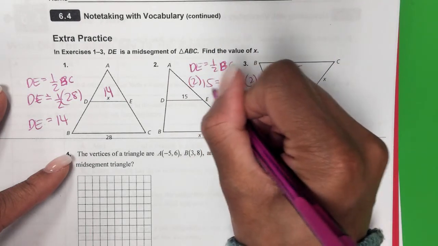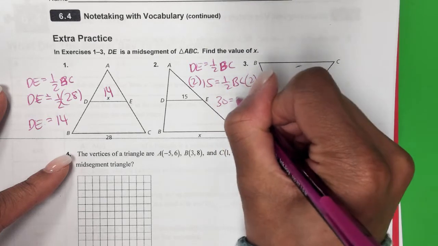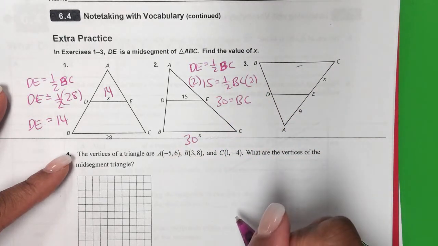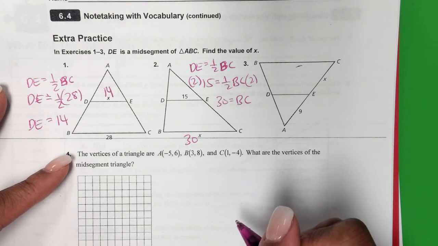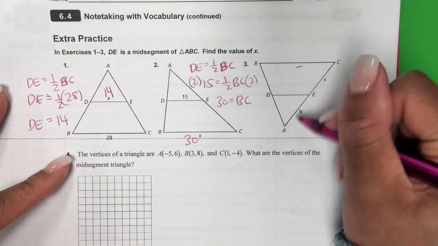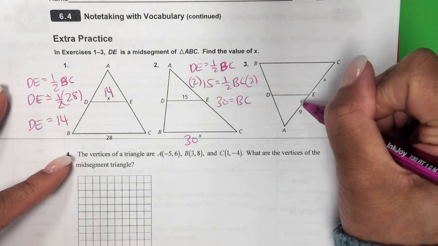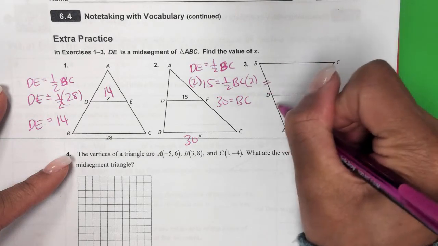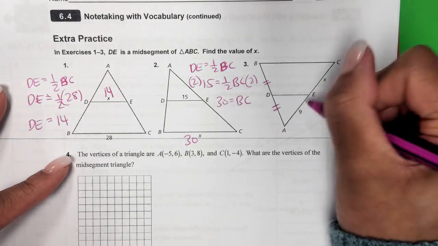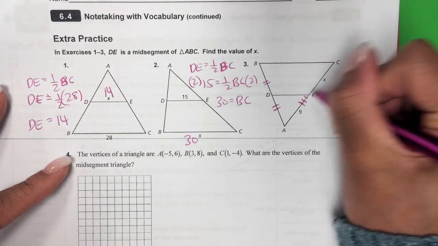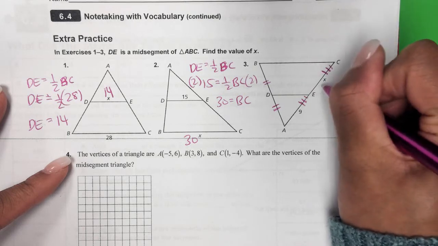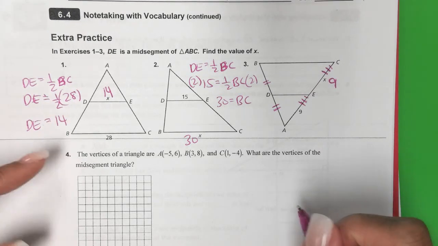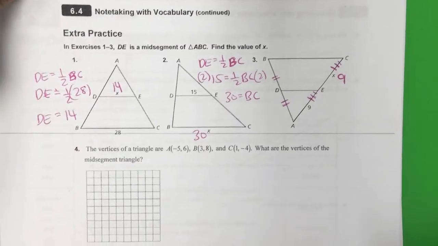So that means 15 times 2 is 30 equals BC, or x. Then we have finding the sides here. So remember our midsegment theorem says that this is 1/2 and these two sides must be congruent. So that means these two sides must be congruent as well. So that means x is 9. So there's our first two.